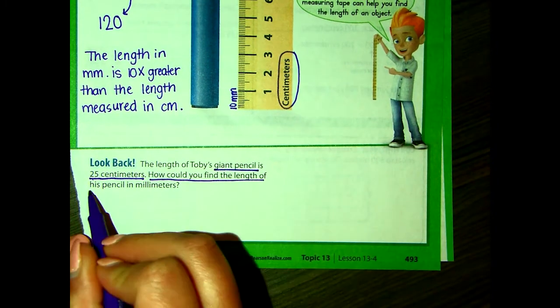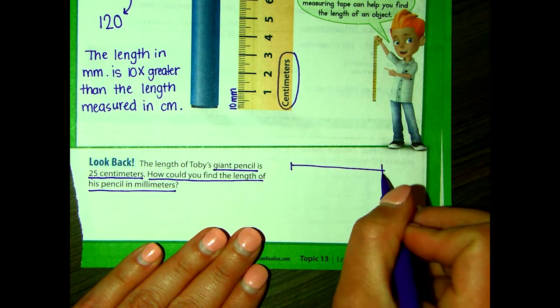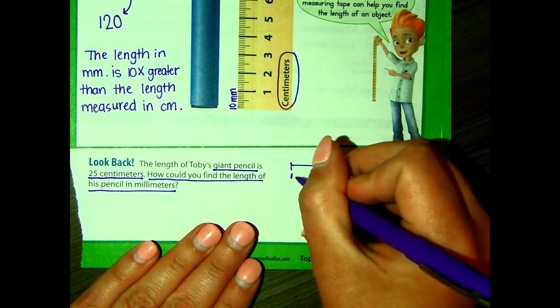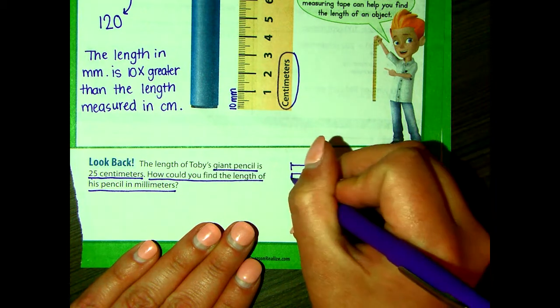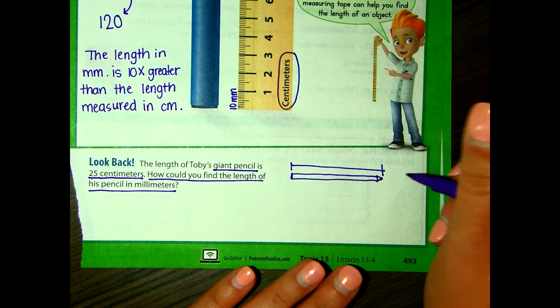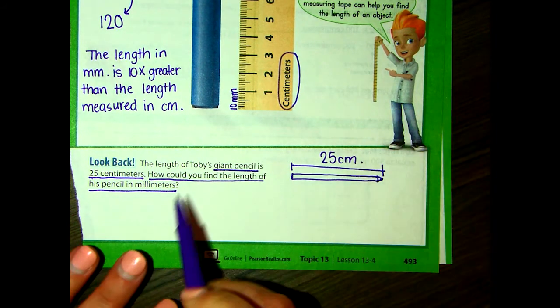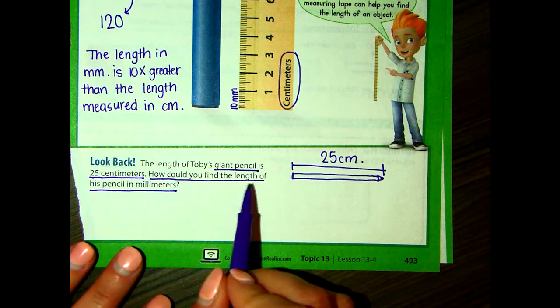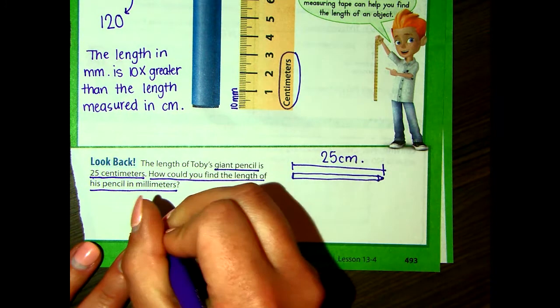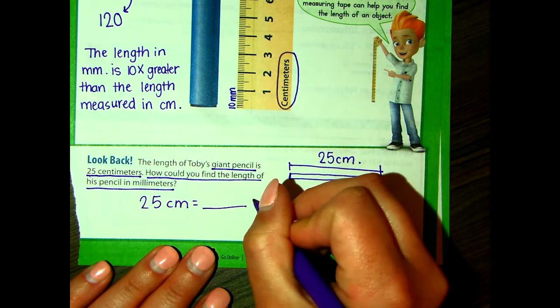Okay. So we have a pencil, right? And we're going to imagine that it is a distance or a length of 25 centimeters. But we have to convert that now to the length in millimeters. So 25 centimeters is equal or equivalent to how many millimeters?